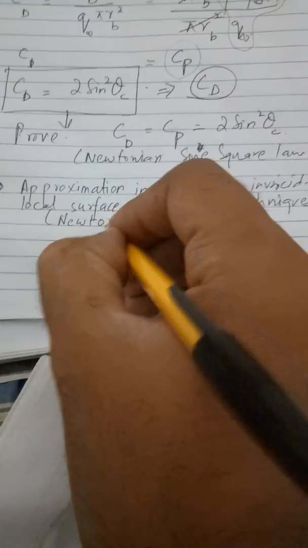What we have taken is the Newtonian technique. Okay, so we're going to prove this; we have ended over there.